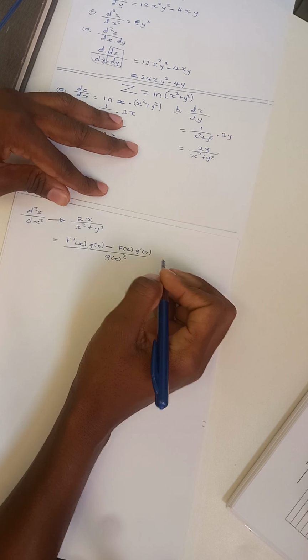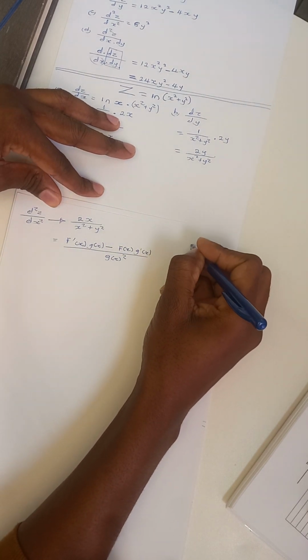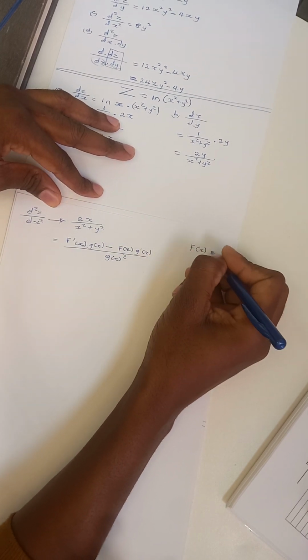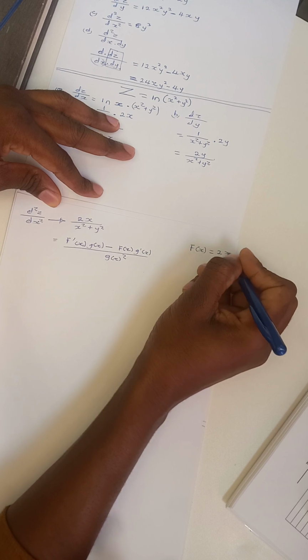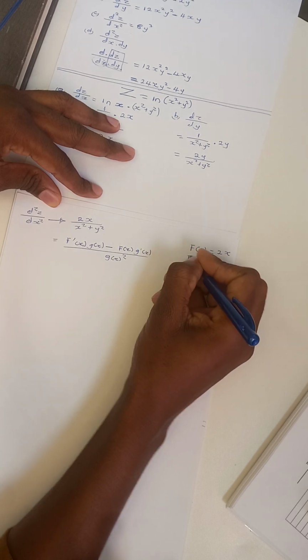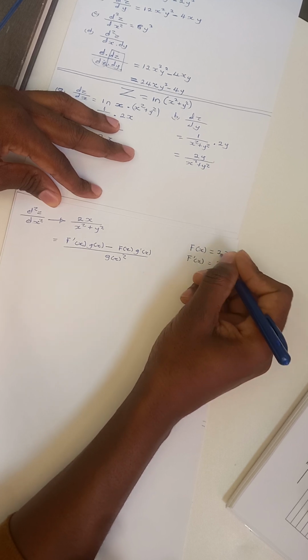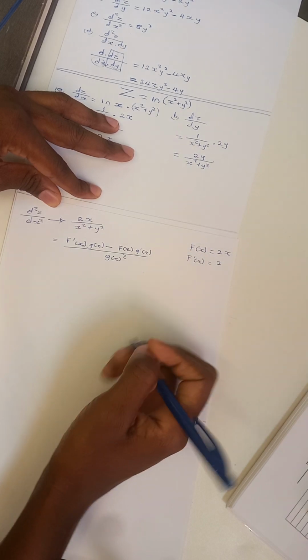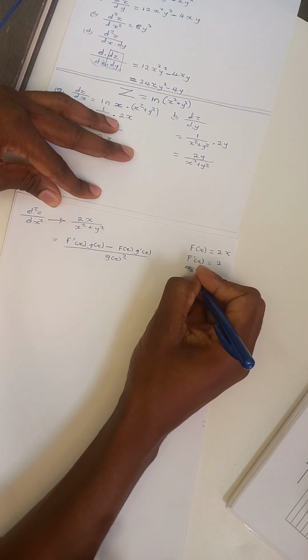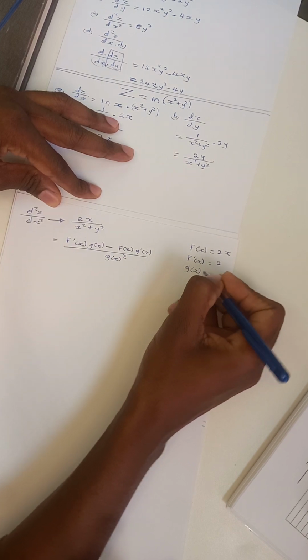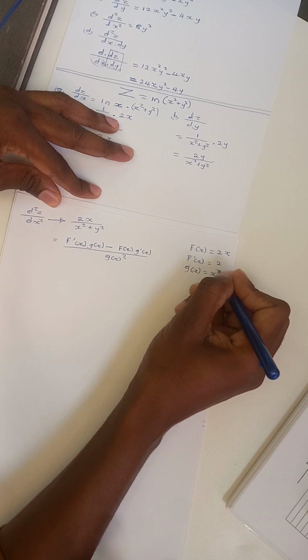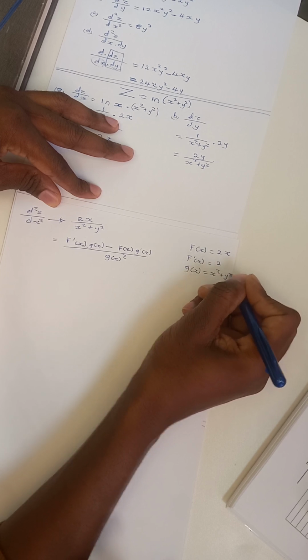What you do first, you have your f of x given, which is 2x, and then your f prime x is going to be what? 2, because we differentiate 2x. After that, you have your g of x, which is given as x squared plus y squared.